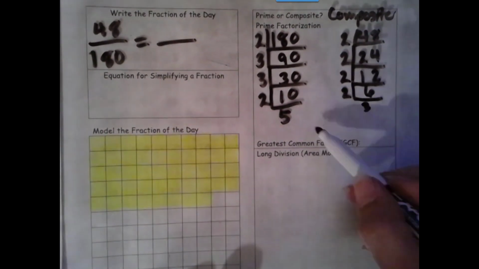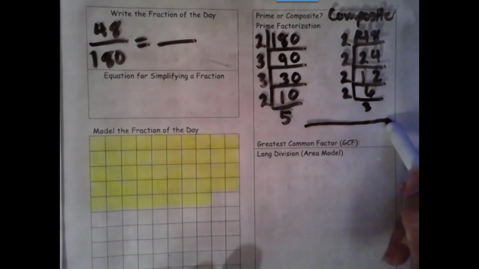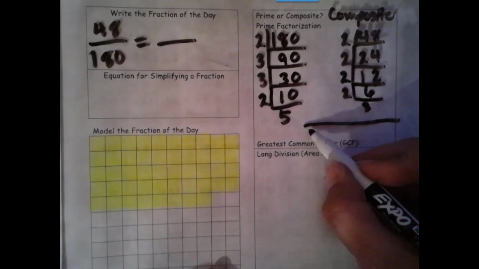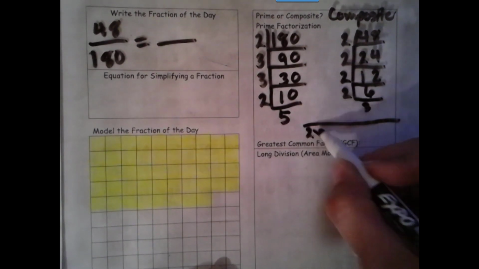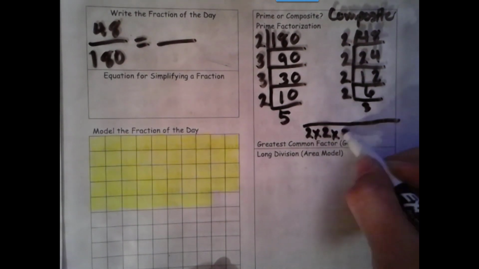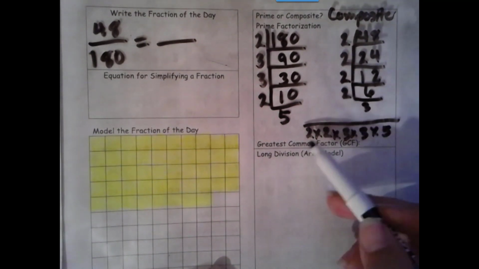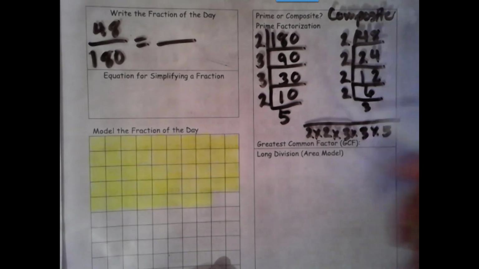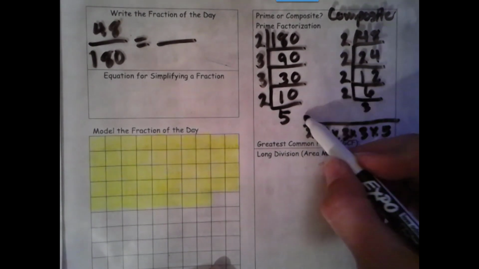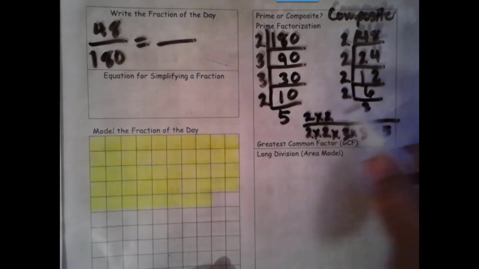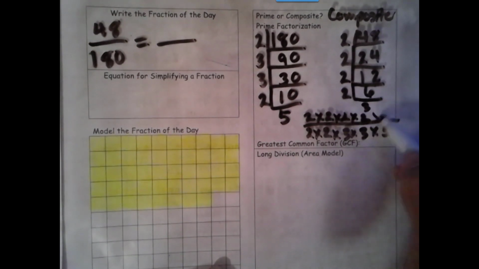Okay, so now I need to write down my prime factorization. 2 times 2 times 3 times 3 times 5. We always want to write it in order from least to greatest. And then here, 2 times 2 times 2 times 2 times 3.